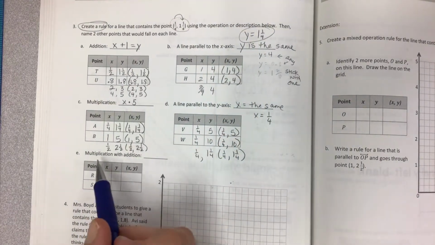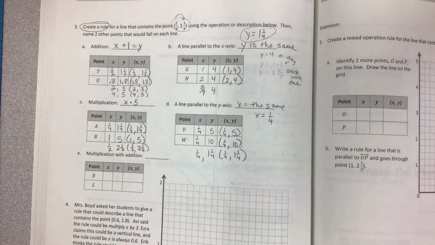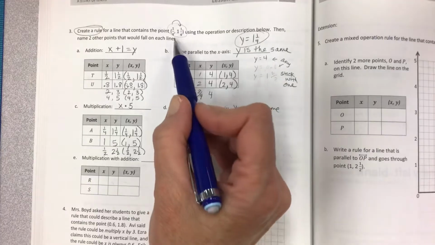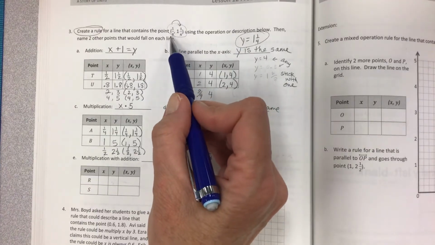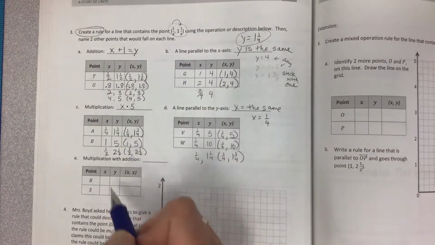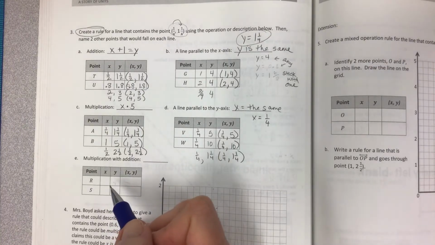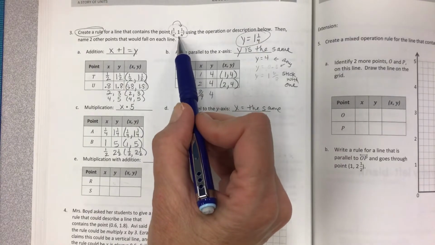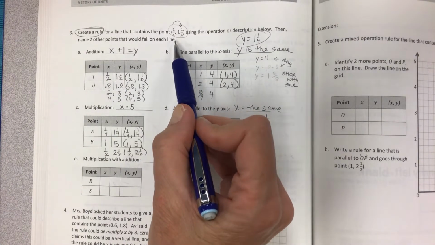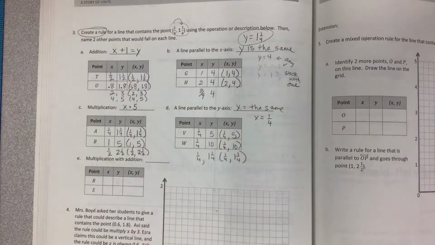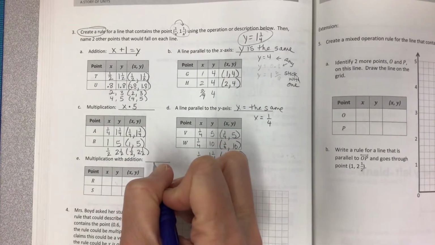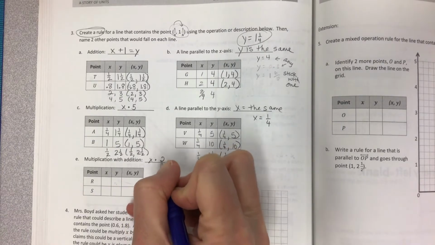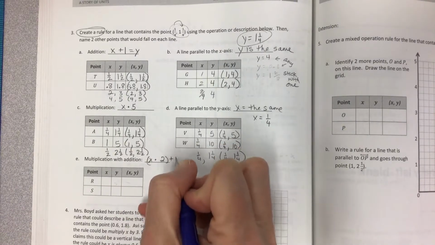Now this last one, we have a multiplication with addition, and that means you have to have a two-step problem. If you're trying to get the 1/4 to here, you have to keep it really small, because obviously there's not much of a difference between 1 1/4 and 1/4. So you can come up with something like multiply by 2 and then add 1.